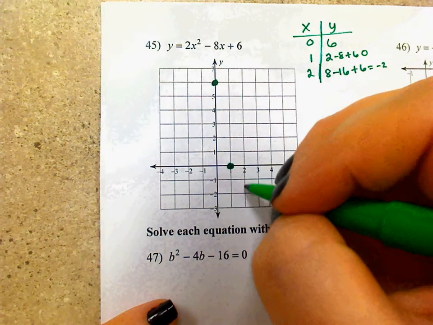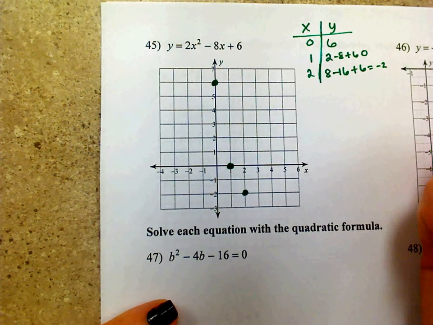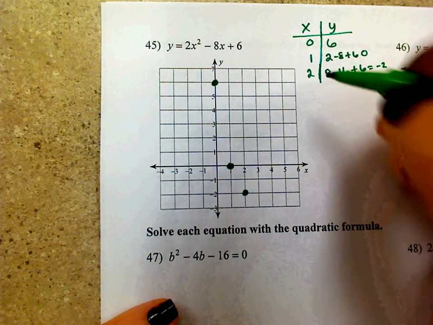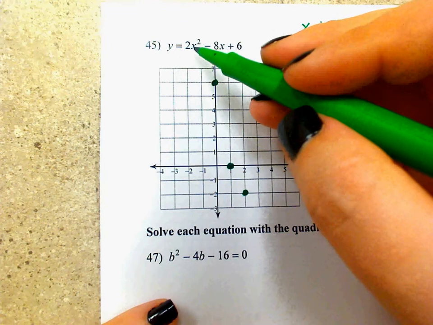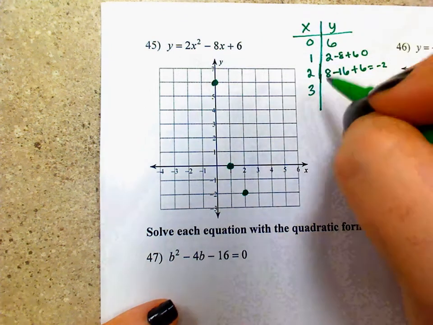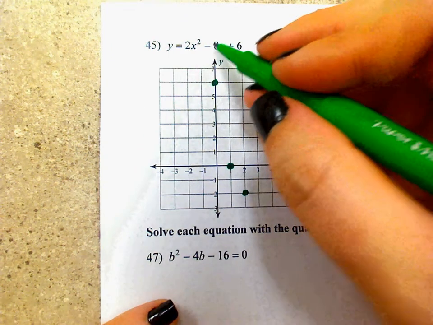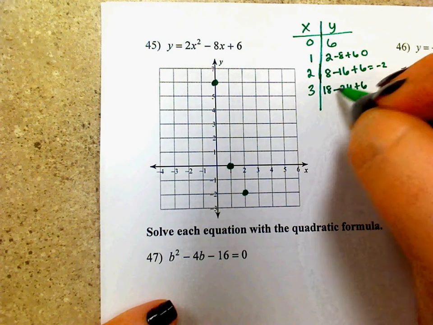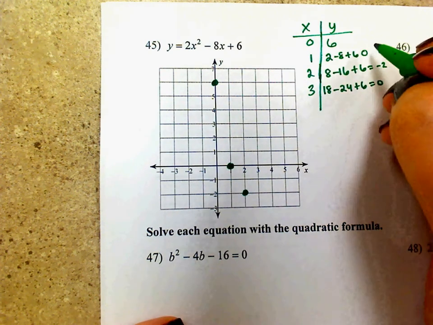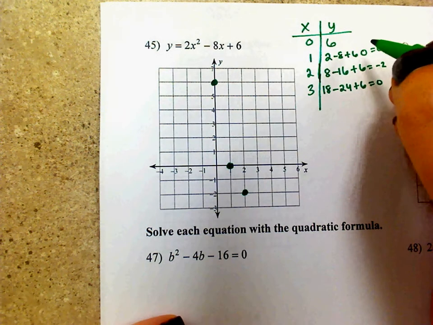Let's go with 3. 3 squared is 9. 9 times 2 is 18. 3 times 8 is 24, so minus 24 plus 6. 18 plus 6 is 24, and 24 minus 24 is 0. So I'm back at 0.